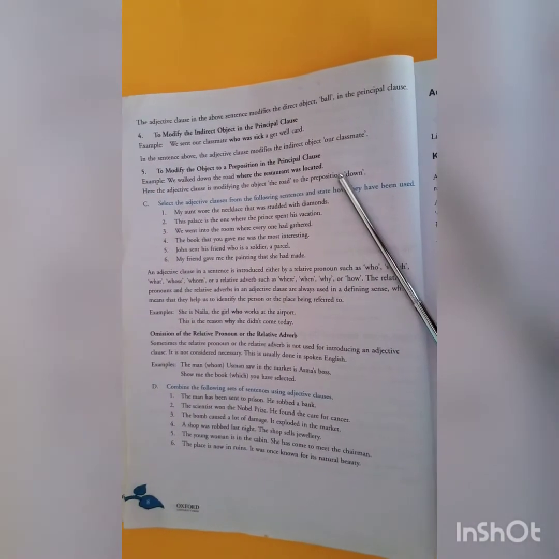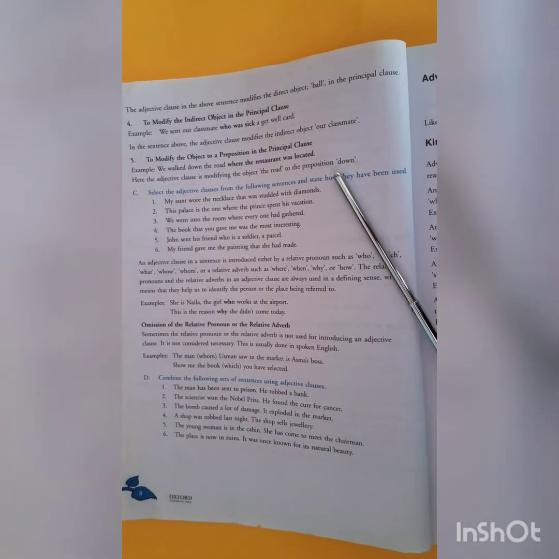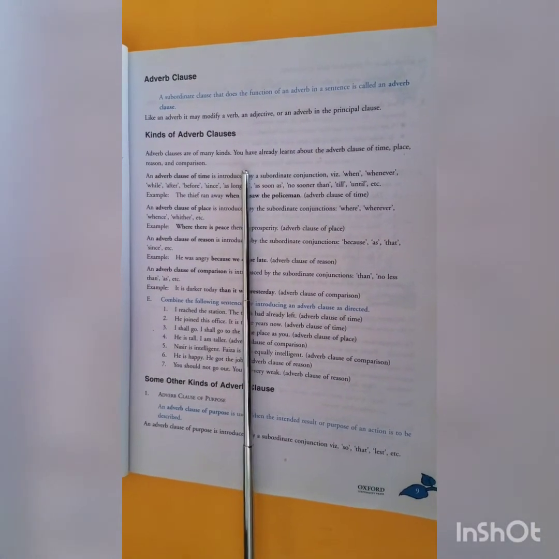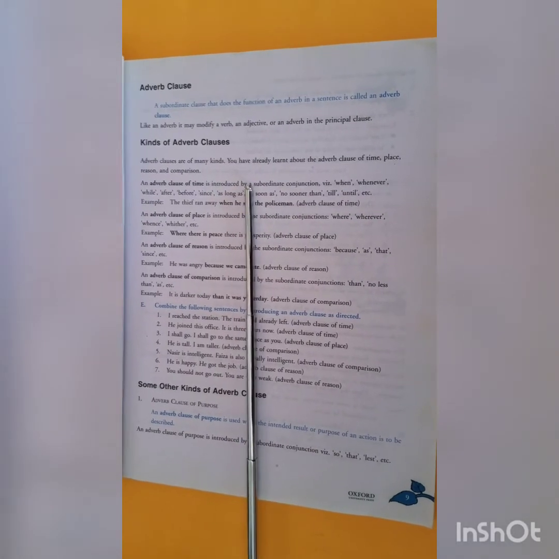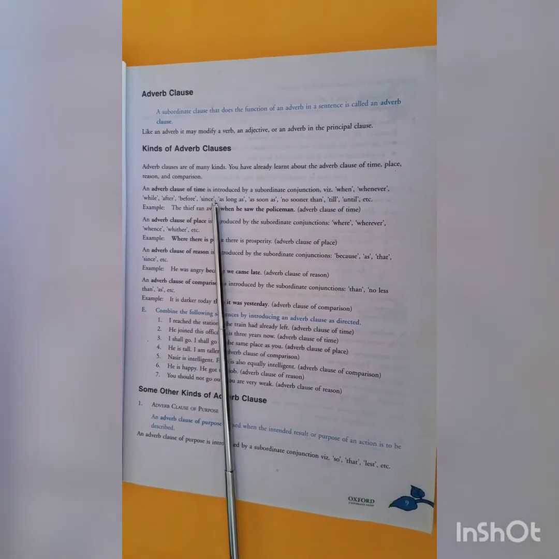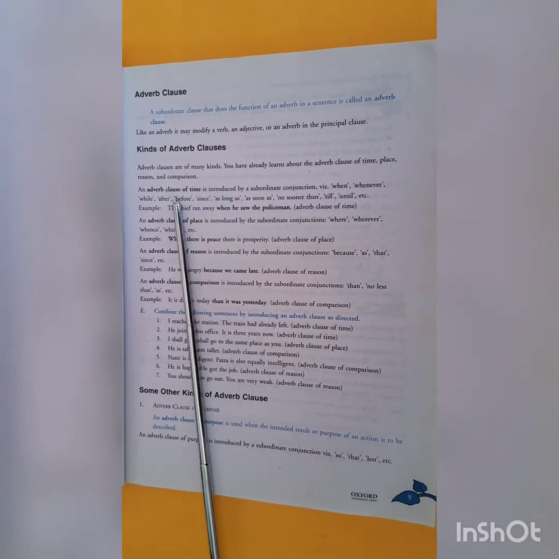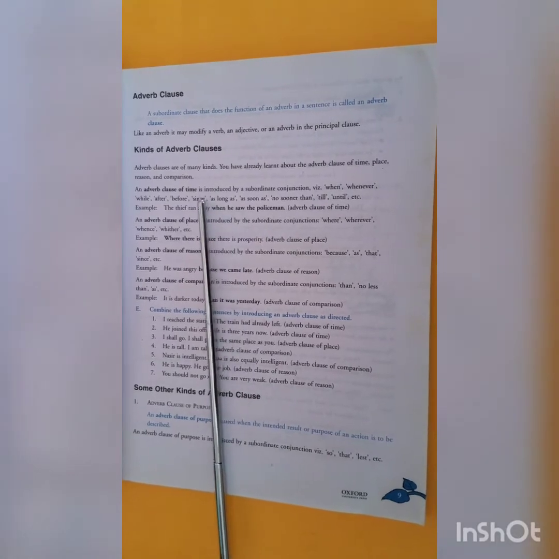Now, children, please open up page 9. Now we are going to talk about the adverb clauses. Once again, I repeat, when a clause functions in place of a noun, it is a noun clause. When it functions in place of an adjective, it becomes an adjective clause.